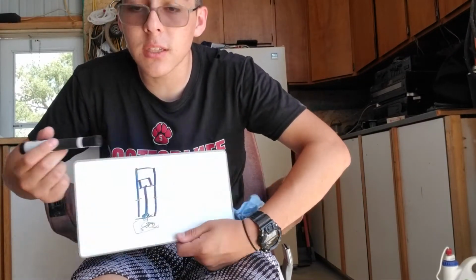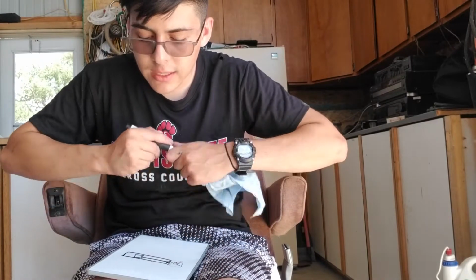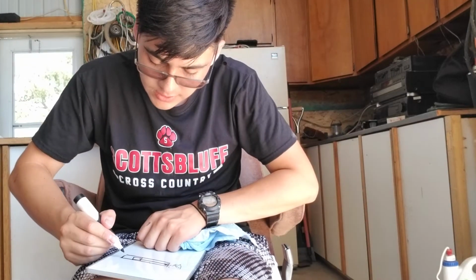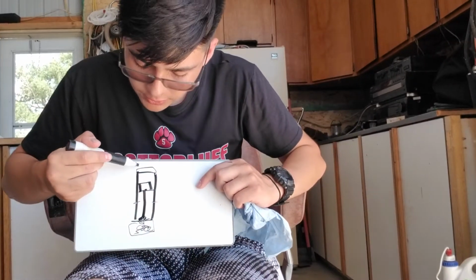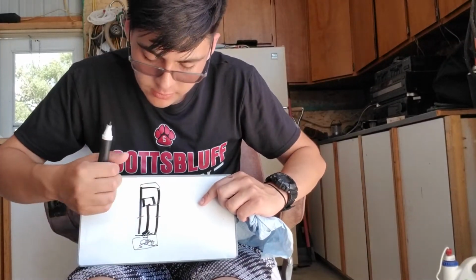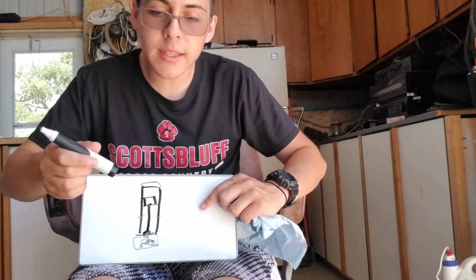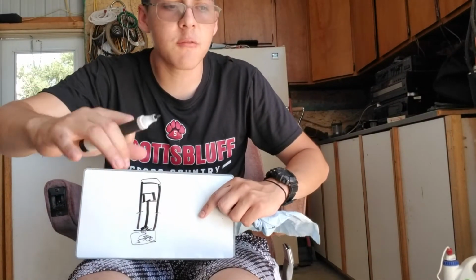So the top of this cylinder is known as the cylinder head, but that's actually not the very top of it. Let me draw you a line. This top part here is actually the cylinder head, and the cylinder head is its own separate piece of metal.